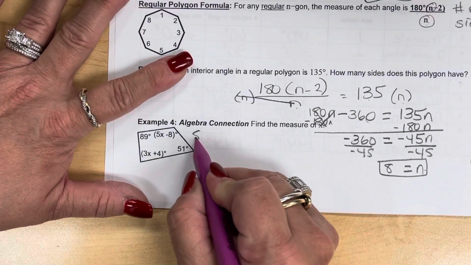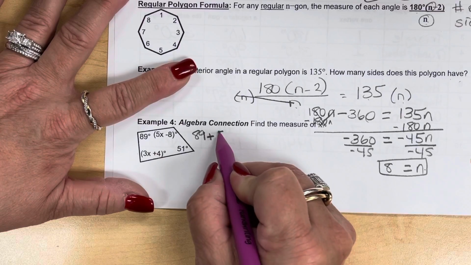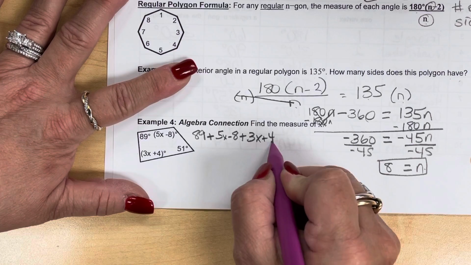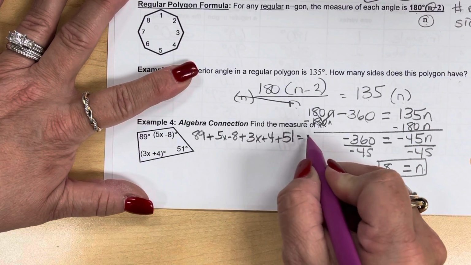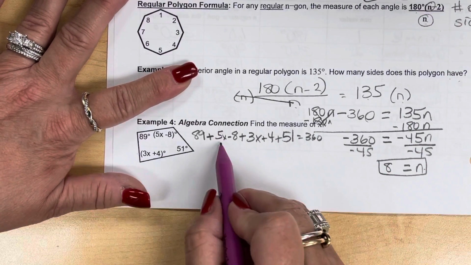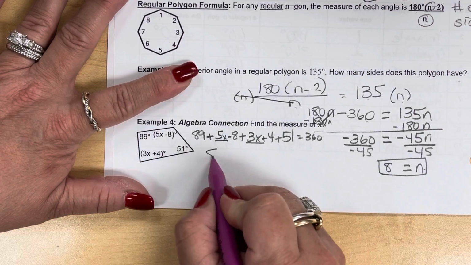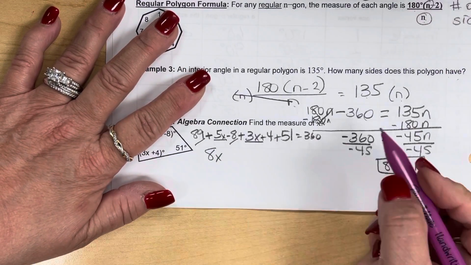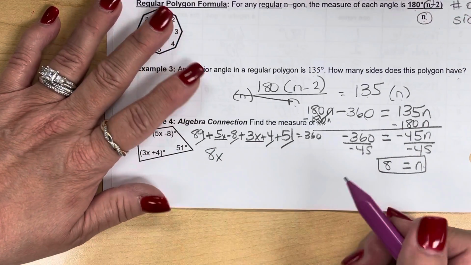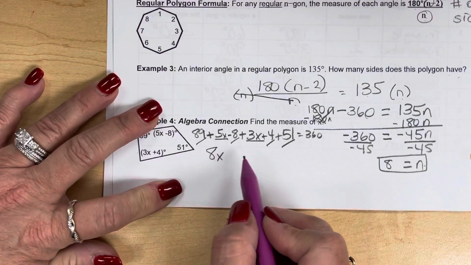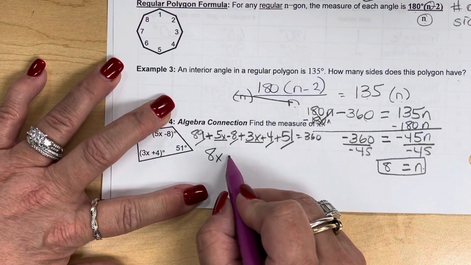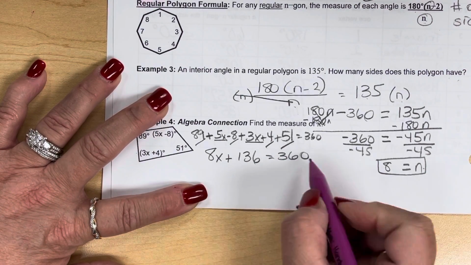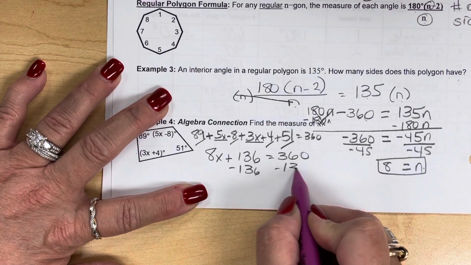You would put 89 plus 5x minus 8 plus 3x plus 4 plus 51 equals 360. Combine your like terms, 5x, 3x, it's going to be 8x, and then you have 89, negative 8, 4, and 51. So when you combine those like terms, you get plus 136 equals 360. Subtract 136 from both sides.